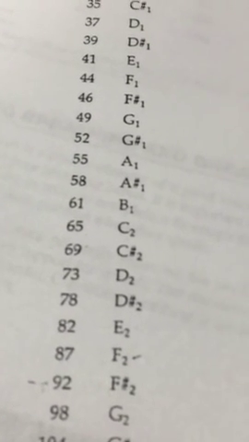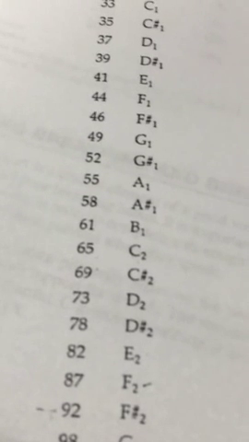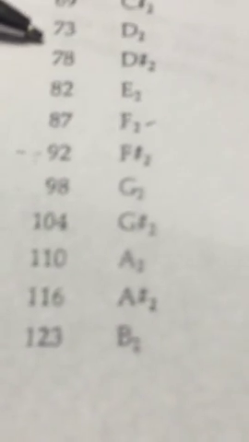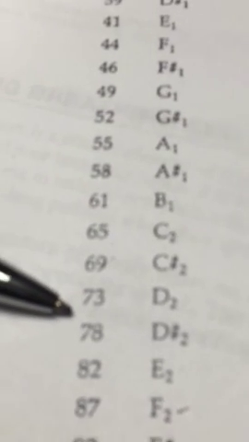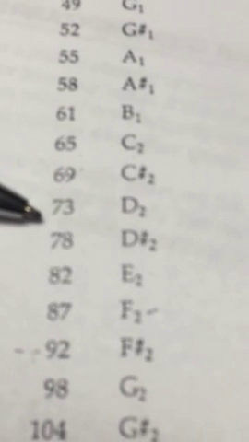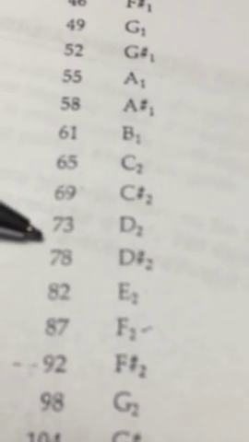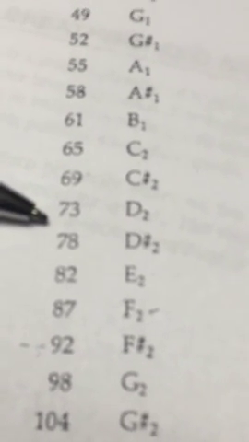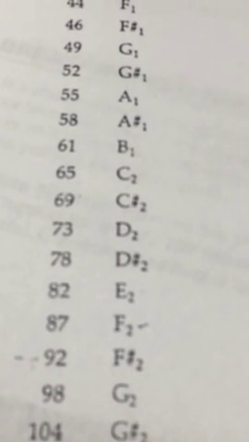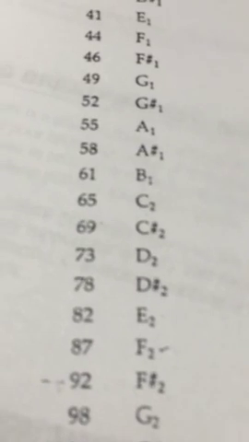It's kind of in between D and D sharp, okay? And that's in sort of the second octave. So we're going to mark that there, and then look at what my maximal pitch is.